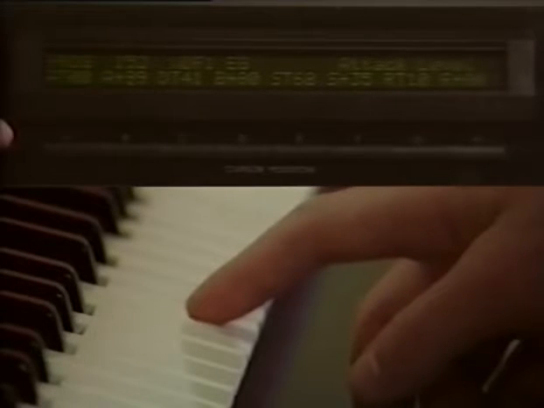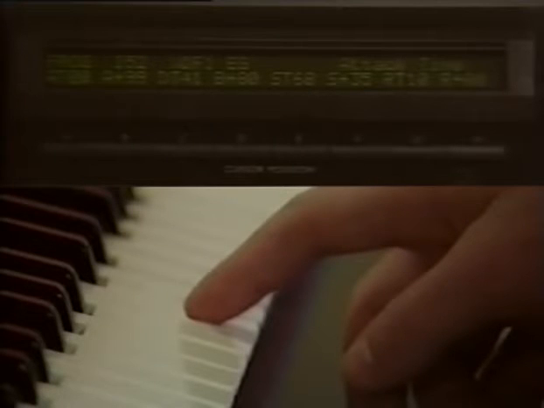This is the filter envelope, or the harmonic envelope, on the Korg M1. They call it the variable digital filter EG envelope generator. Listen to what happens as we slow down the attack rate of the filter envelope.